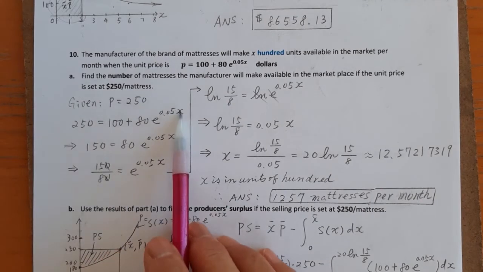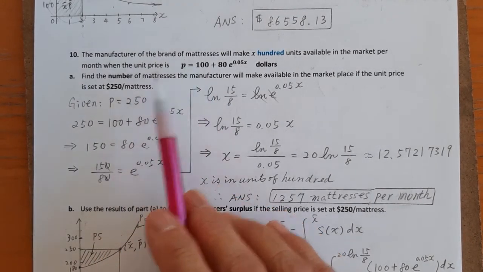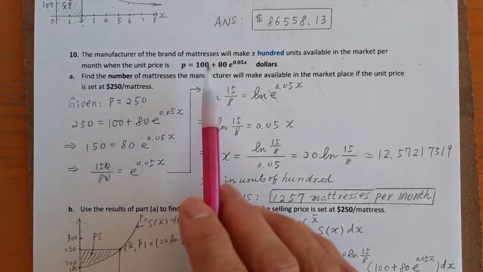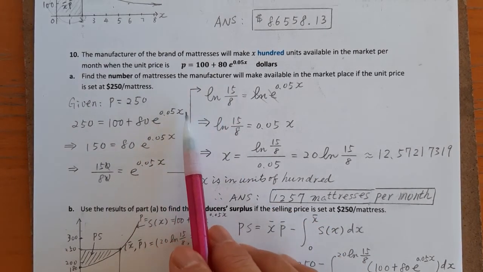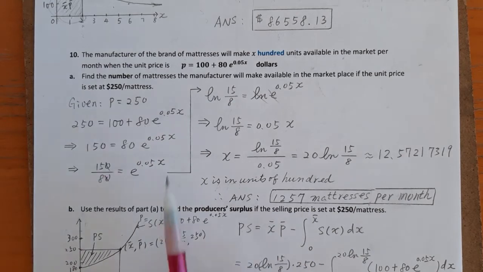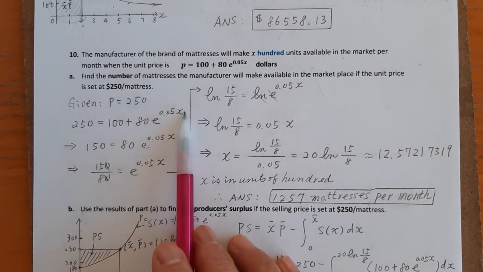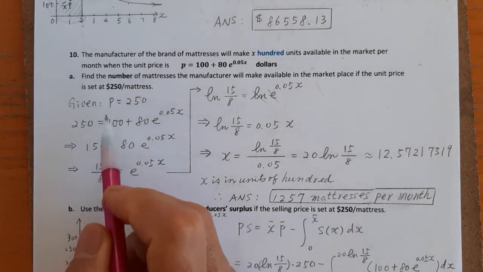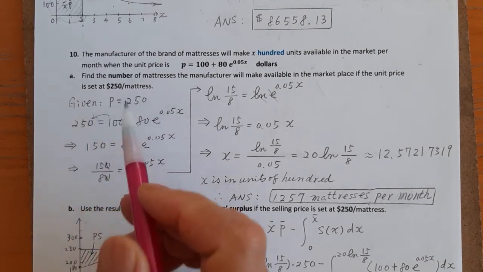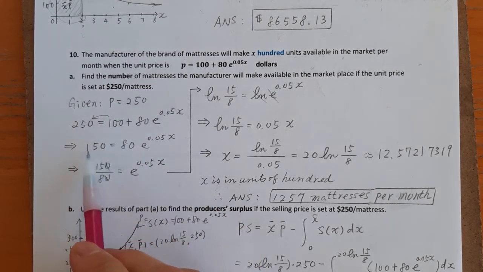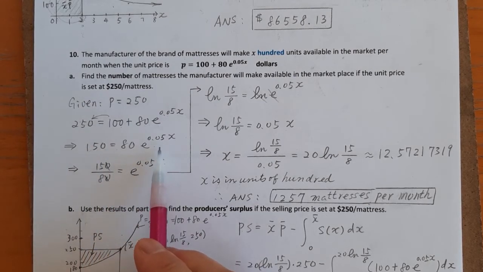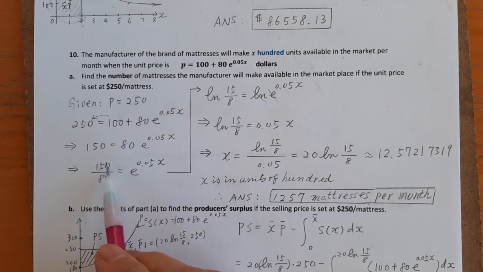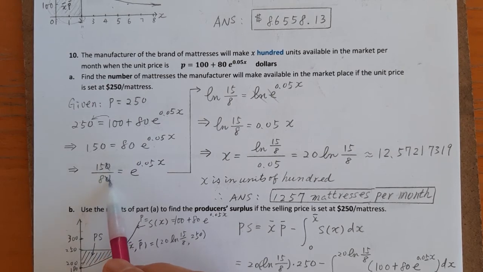So let P, 250, equal 100 plus 80 e to the power 0.05x. Solve for x. Isolate the e term: move the 100 over and change the sign. 250 minus 100 gets 150, equal to 80 times this, divided by 80, and the 80 cancels.